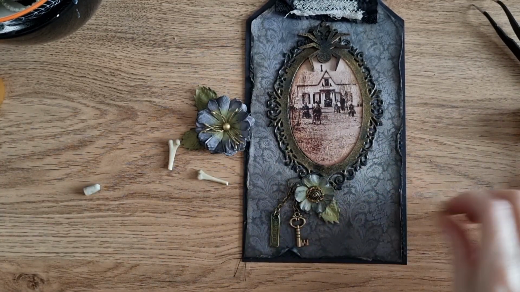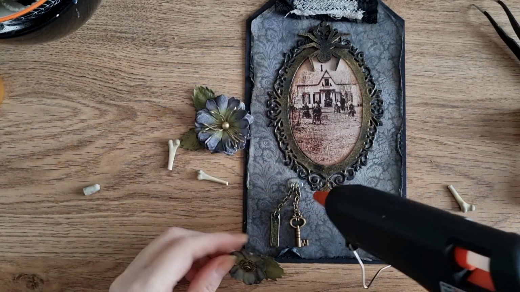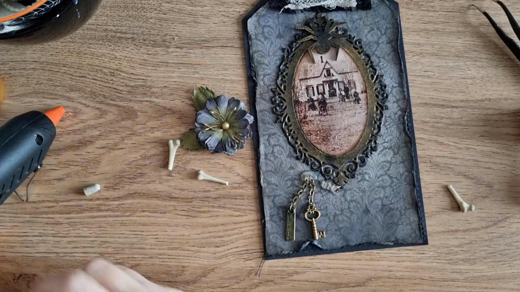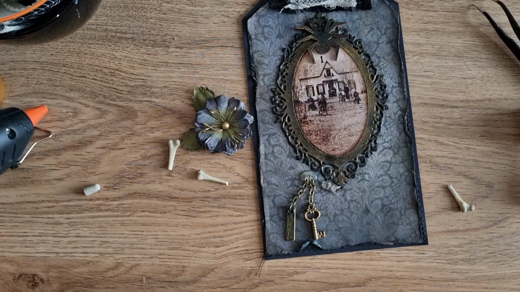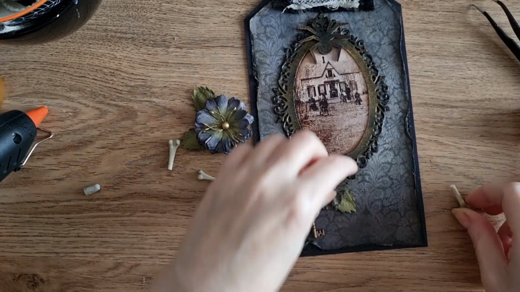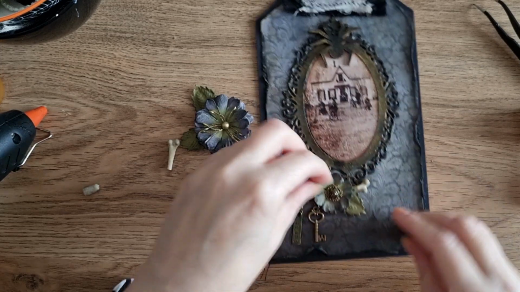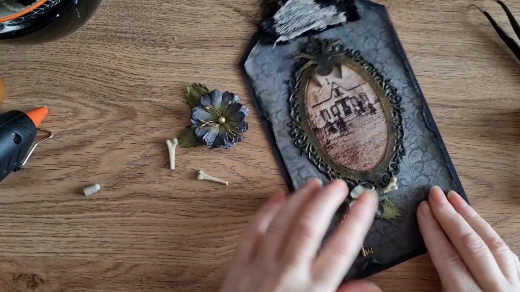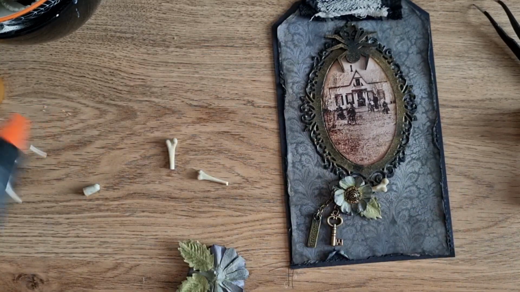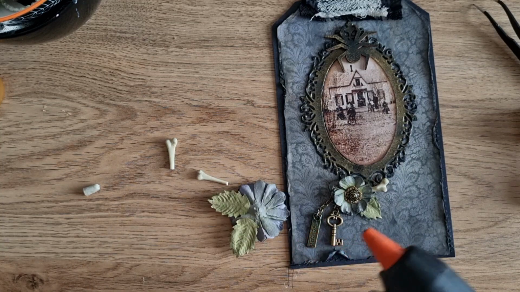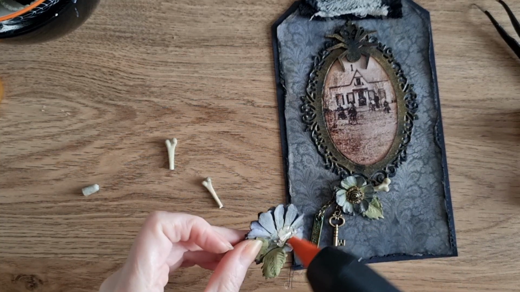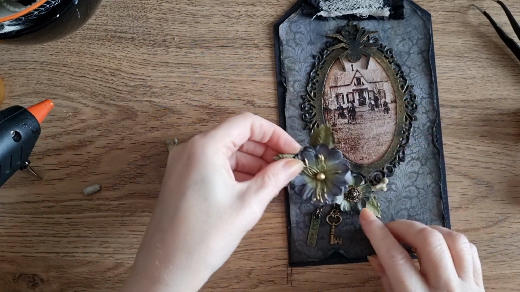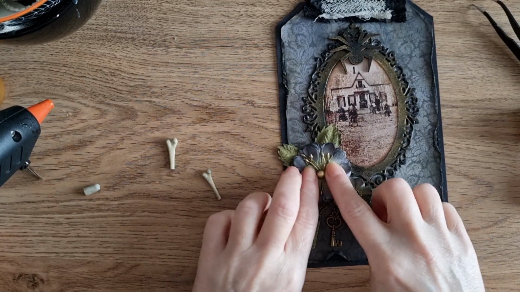Okay, so let's get sticking things down. I'm going to put a flower here. Hot glue gun should be ready. Put a flower there. And if I can get that bone under while that's still cooling. Like so. And then I'm going to put a little bit here on this one and stick more that end down. Oh dear. Stick that end down.